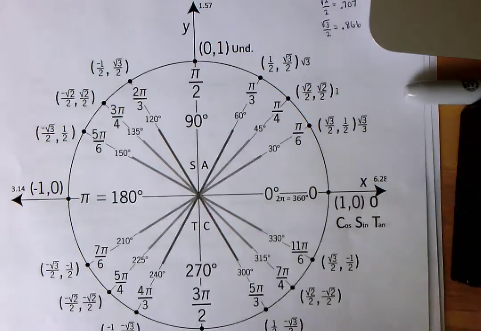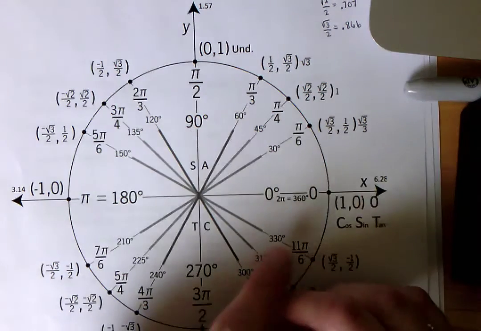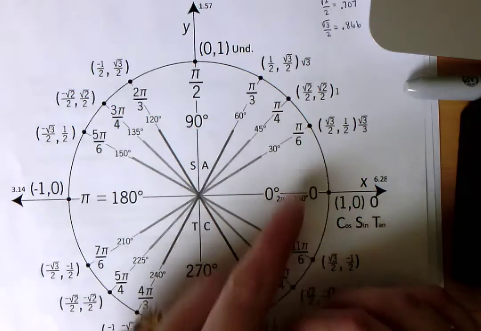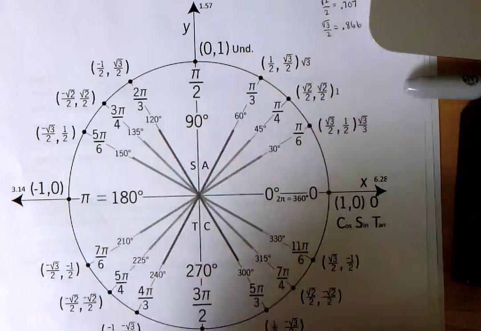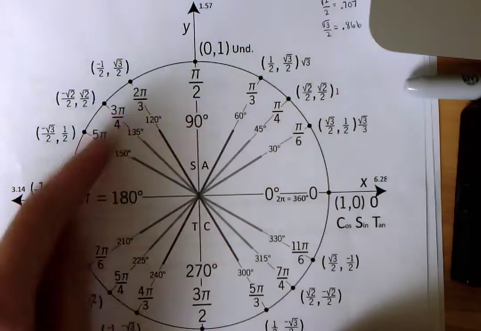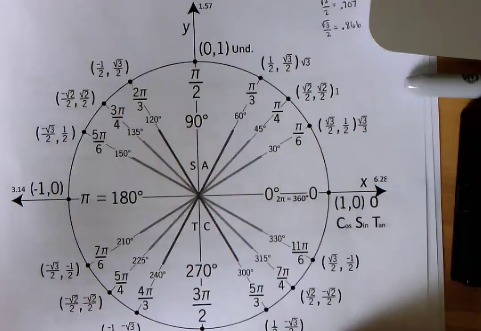Hey Algebra 2 students. Today we're going to be going over just the complete unit circle and a few different skills that you need to know for that. Last week we did most of the unit circle. We wrote down the coordinates for most of our places here when we did all those different triangles. But this is the completed unit circle.